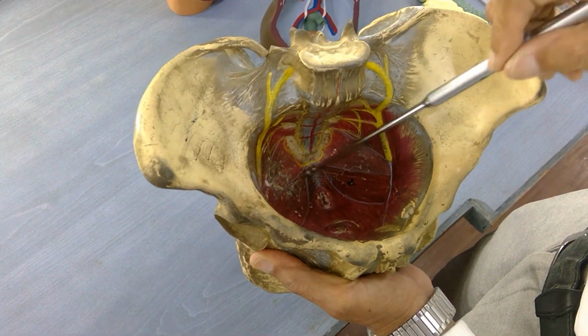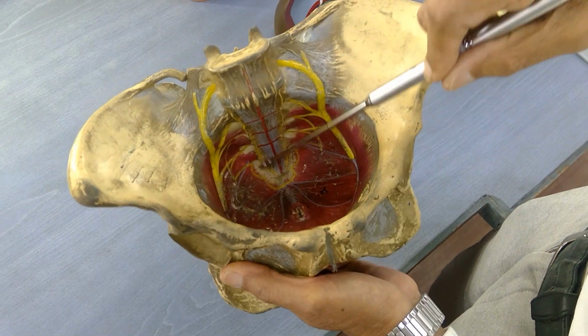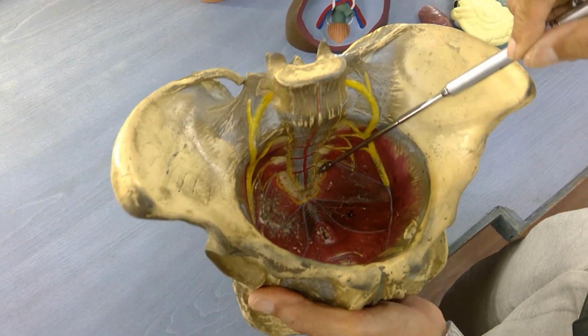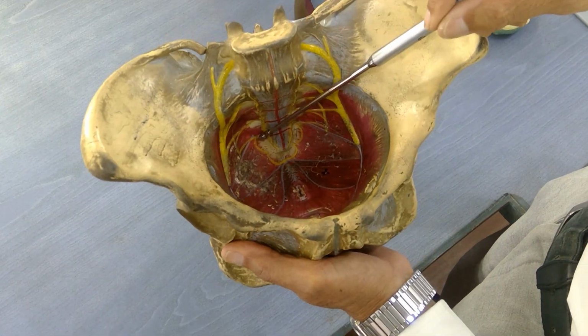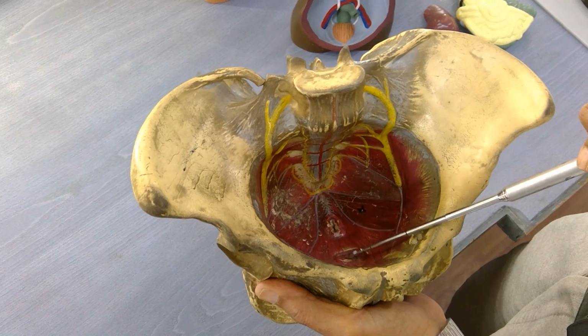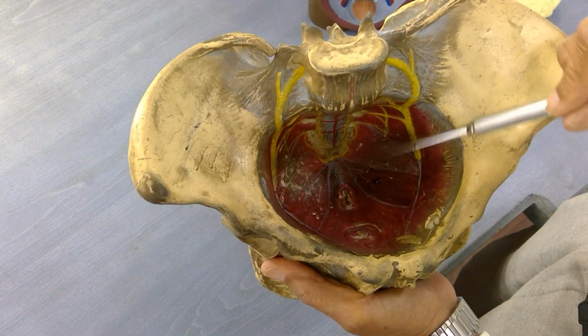These are the ischiococcygeus, and more posteriorly is the coccygeus muscle. So the floor is formed by the coccygeus most posteriorly, arising from the sacrum and coccyx, and more anteriorly by three parts of the levator ani.